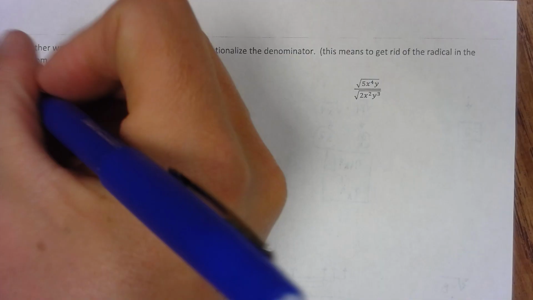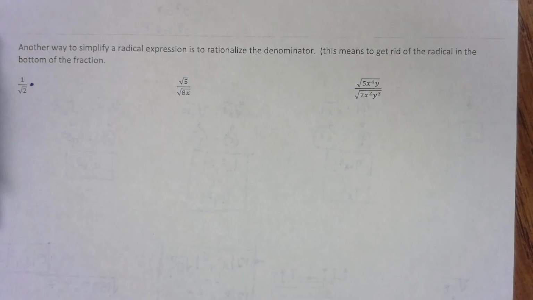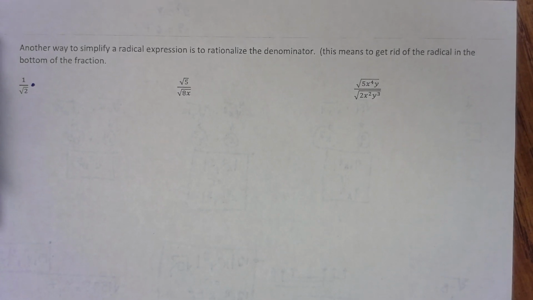One thing we can do is multiply to get rid of the square root term in the denominator. And just like when we're adding fractions, we need to multiply it by something that doesn't change the value of it.